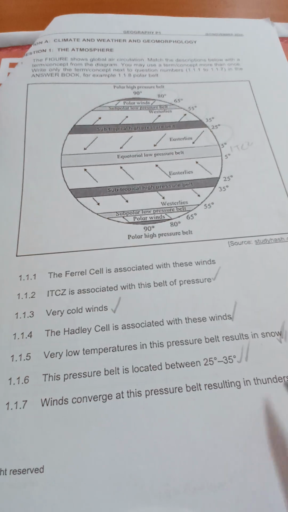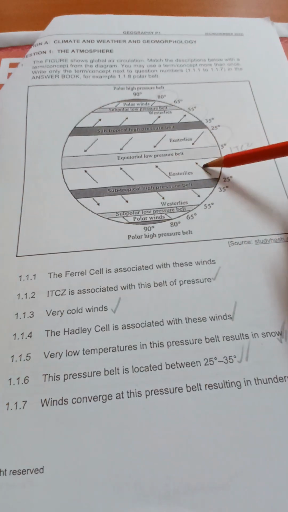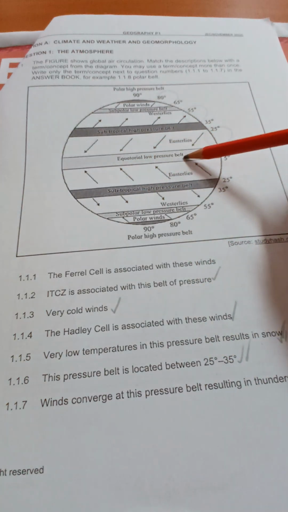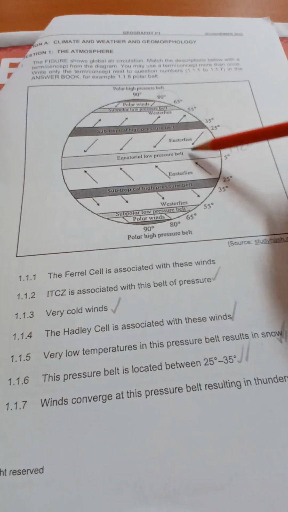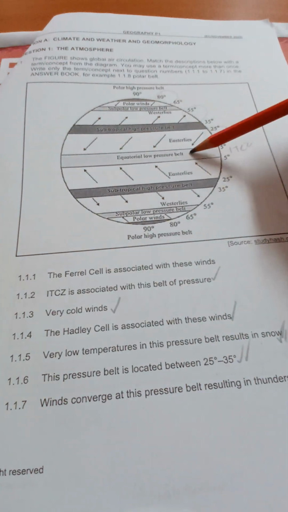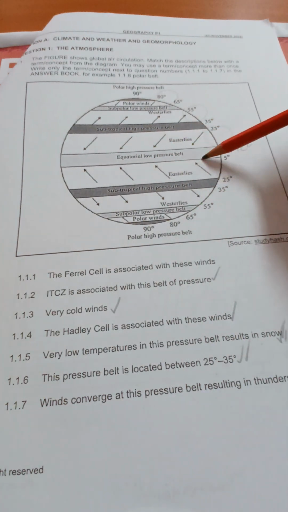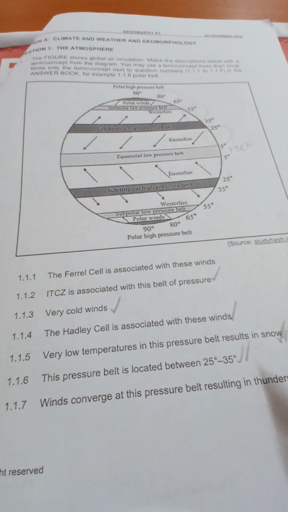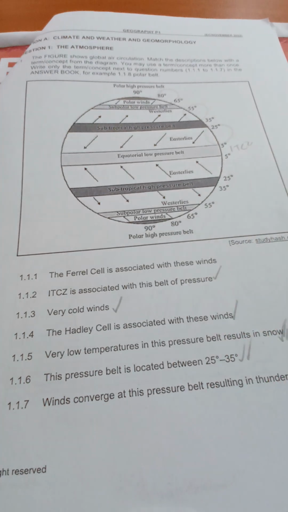Then winds converge at this pressure belt, resulting in thunderstorms. So converging, which means this is what is happening. The winds are converging at the equatorial low pressure belt. They are converging. This is what the arrows show, showing the convergence, which means they are moving towards each other from the high towards the low pressure. They are converging at the equatorial low pressure belt, or ITCZ. So that is your answer there.